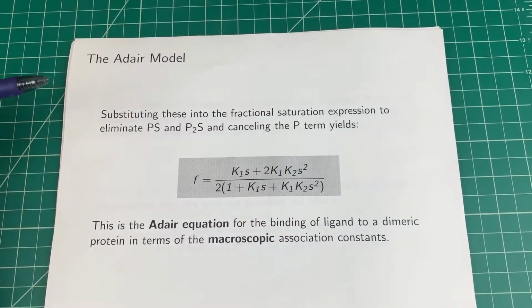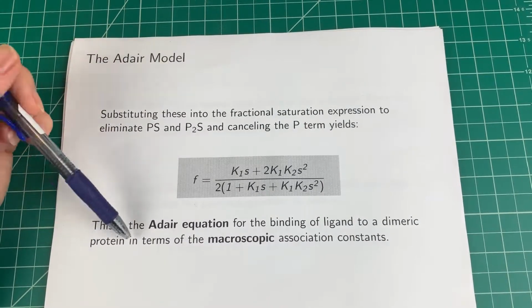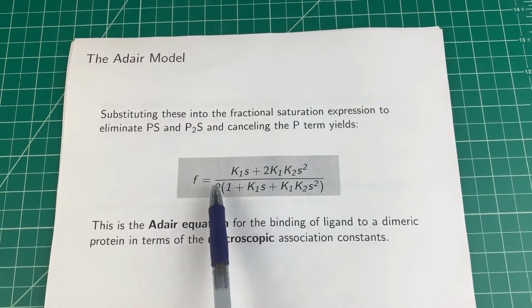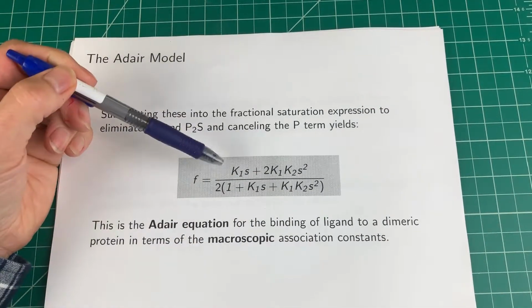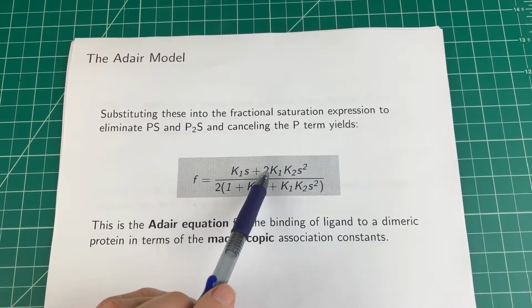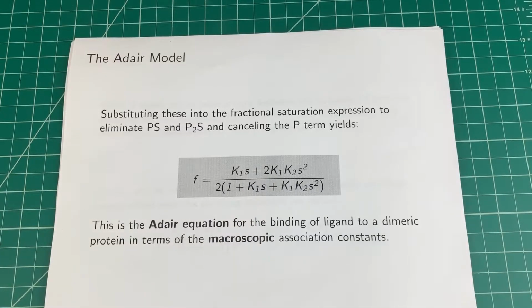This is the Adair model for the binding of a ligand to a dimer. There'll be a different one for a trimer and a different one for a tetramer, which we will look at shortly. But this is basically the Adair equation. It's in terms of the ligand, S, the concentration of ligand, and these macroscopic association constants.